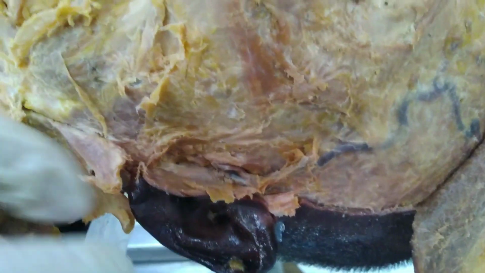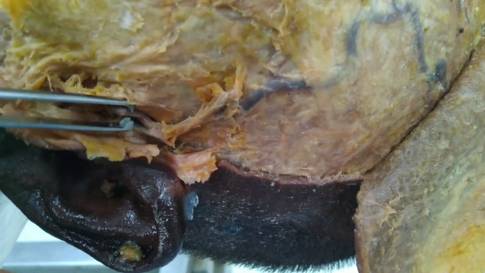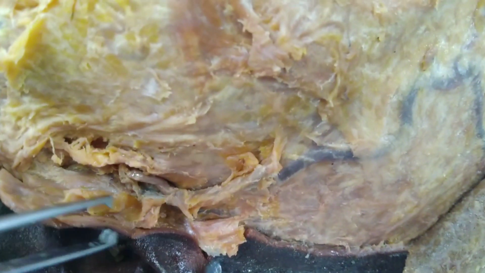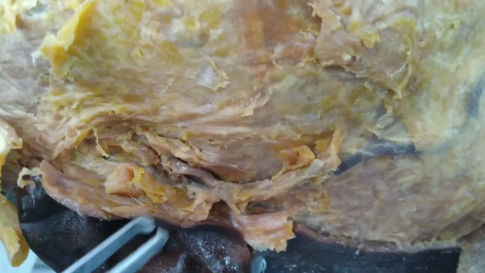And right here, near, in front of the ear, there's an artery right there, and you can see another darker colored vessel adjacent to our artery. The artery is the superficial temporal artery, and the venae comitantes takes the same name. That's your superficial temporal vein.